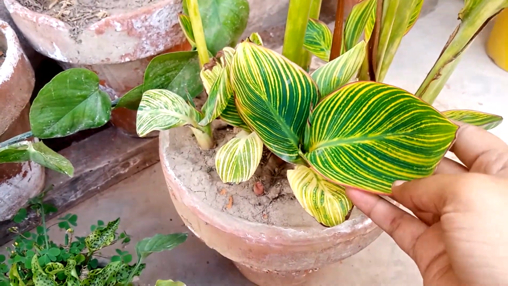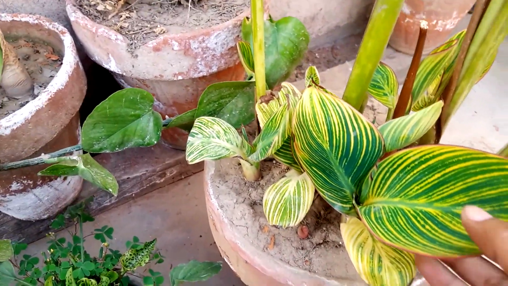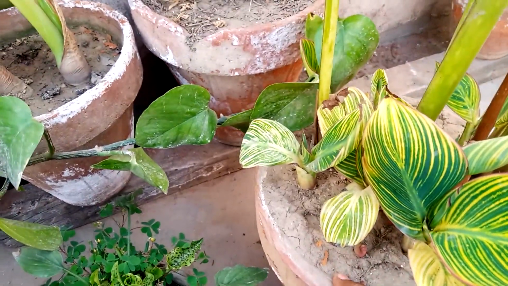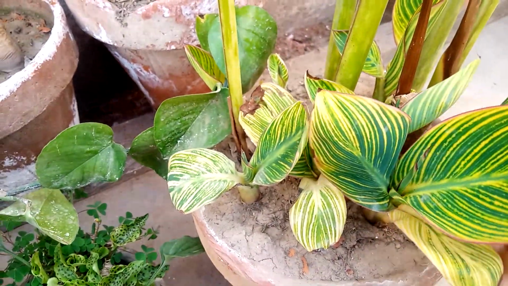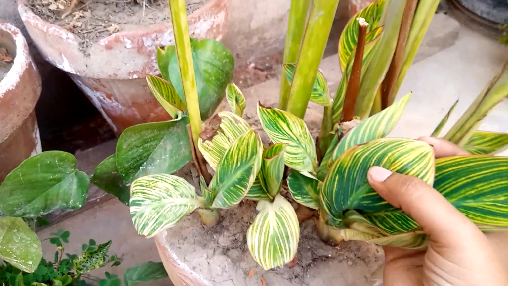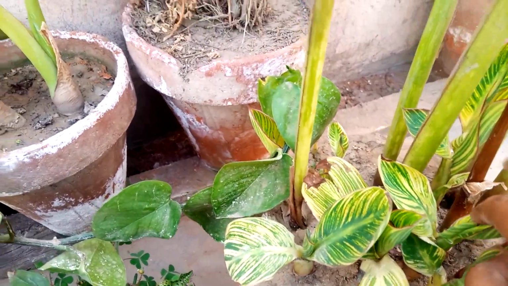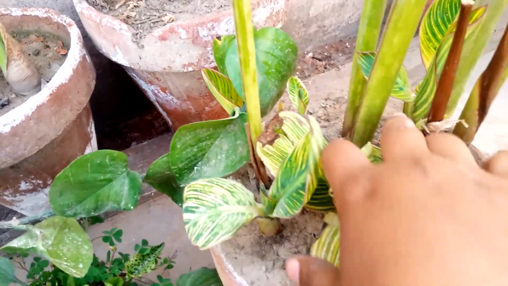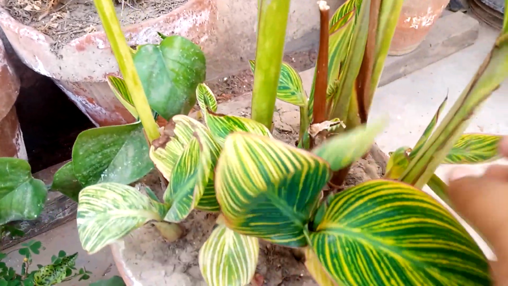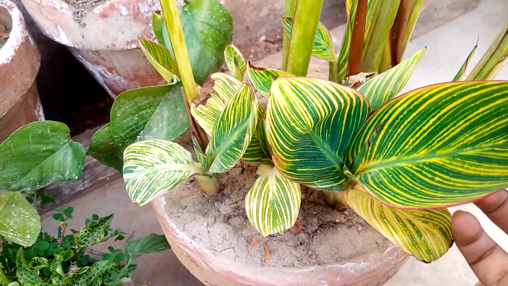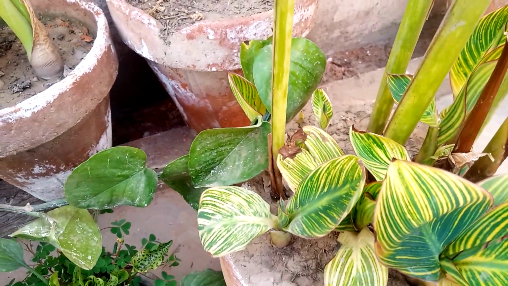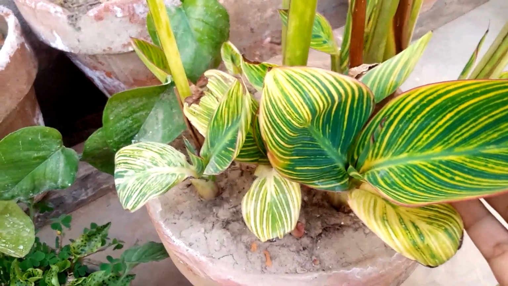And this is Kana lily plant, and you can see it is full of so many baby plants. This is 1, 2, 3, 4, 5, 6, 7, 8 plants. So I can make 8 plants by separating them.